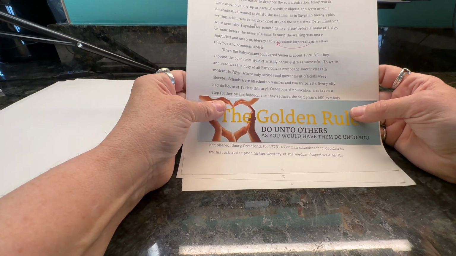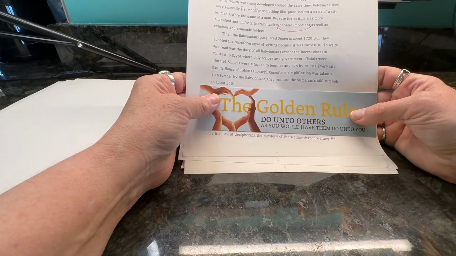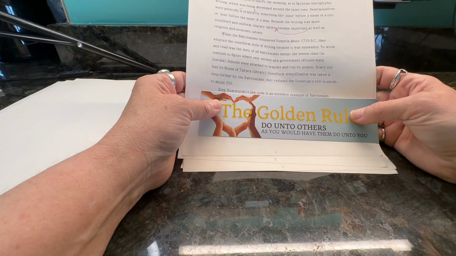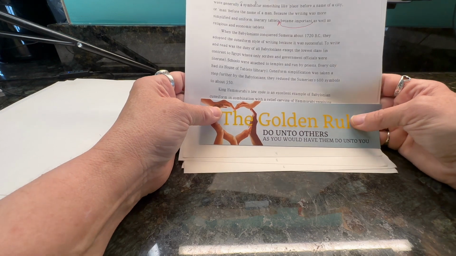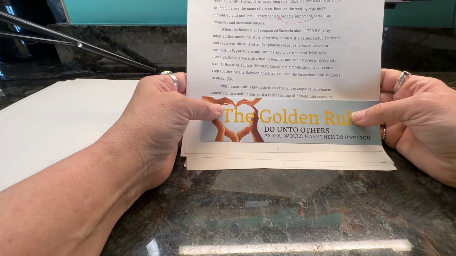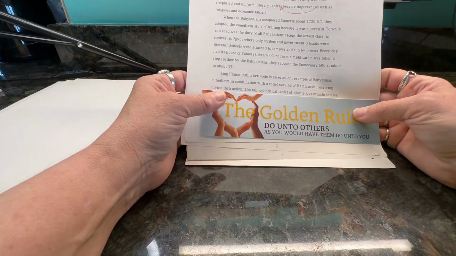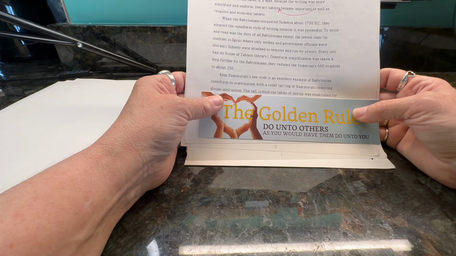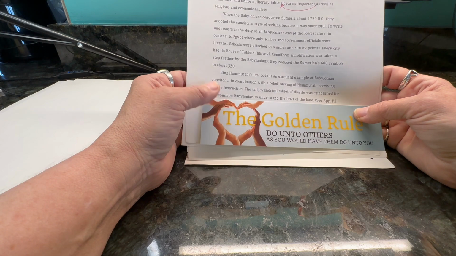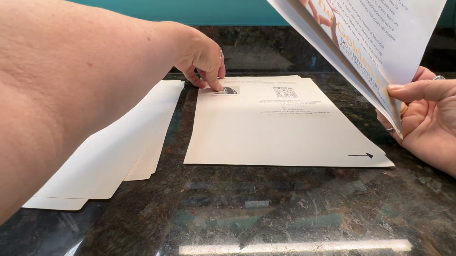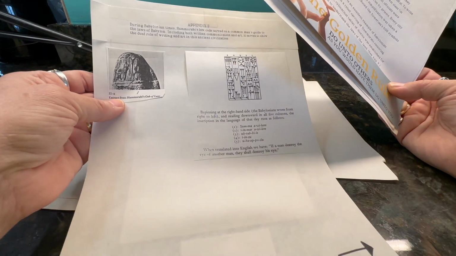Cuneiform simplification was taken a step further by the Babylonians. They reduced the Sumerian 600 symbols to about 350. King Hammurabi's law code is an excellent example of Babylonian cuneiform in combination with a relief carving of Hammurabi receiving divine instruction. The tall, cylindrical tablet of diorite was established for the common Babylonian to understand the laws of the land. Here's Hammurabi's Code of Laws.